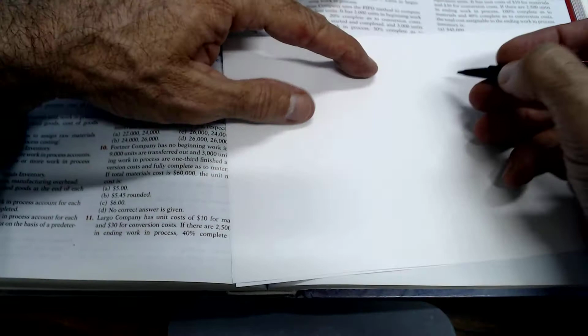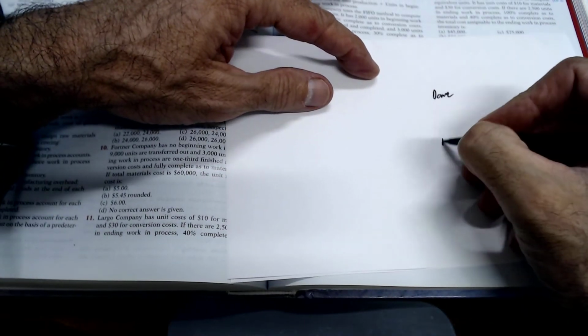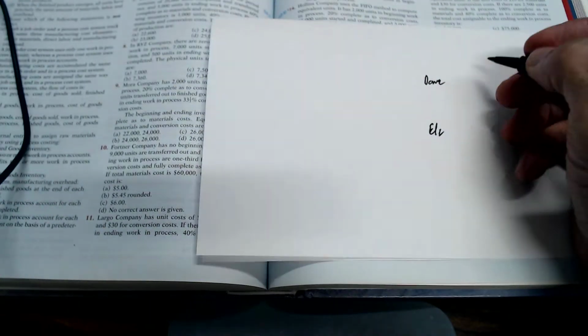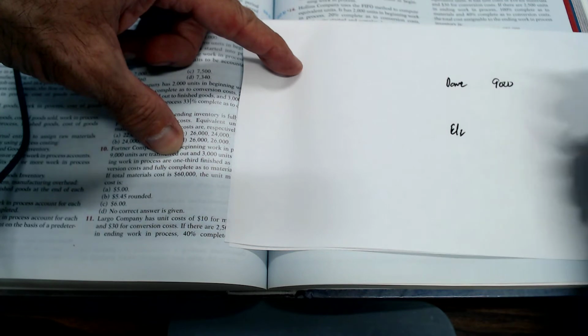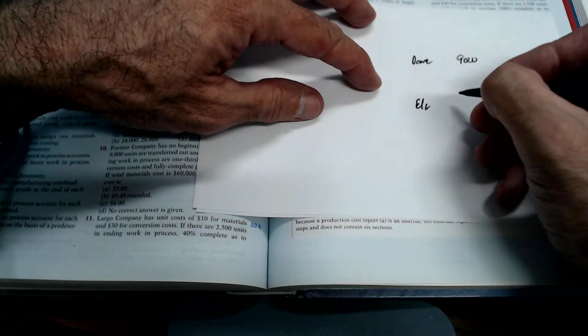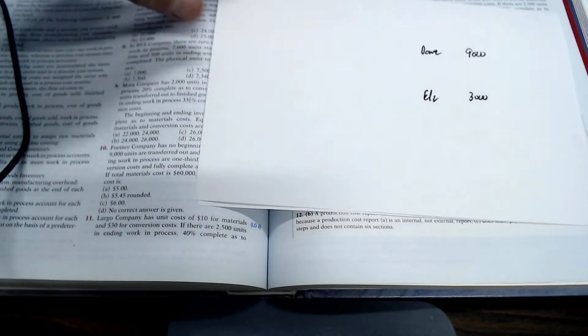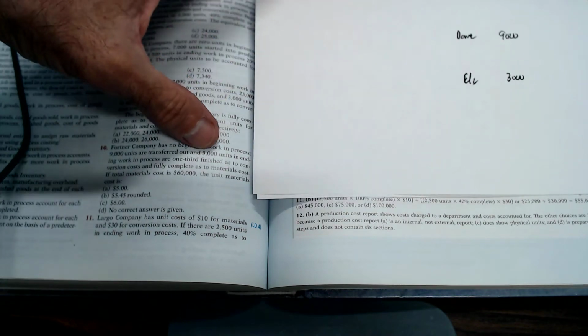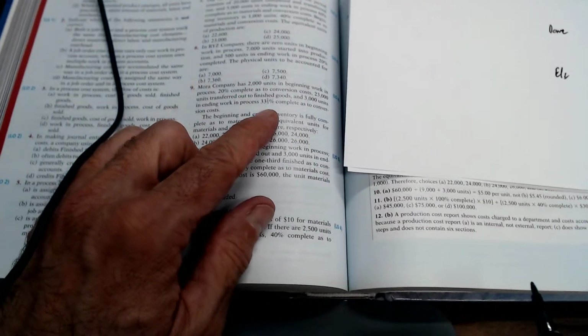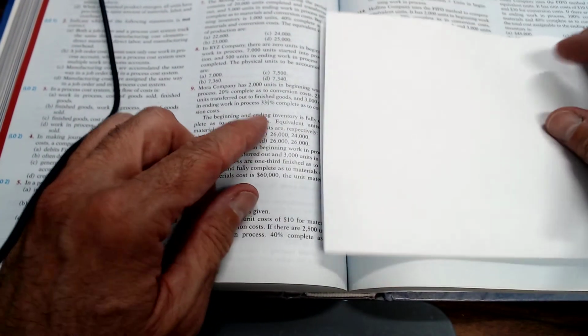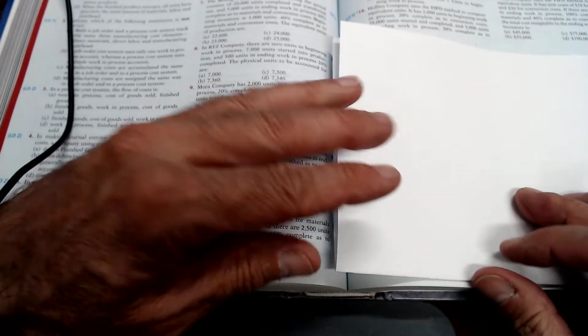Now remember, for equivalent units of production, we're looking at the ones that are done and what's in ending inventory. They said 9,000 units are transferred out, 3,000 units are still in ending work in process. Oh, I'm sorry. Oh my gosh, I'm looking at the wrong one. Let's do that again. Number 9, right? Number 9 here.